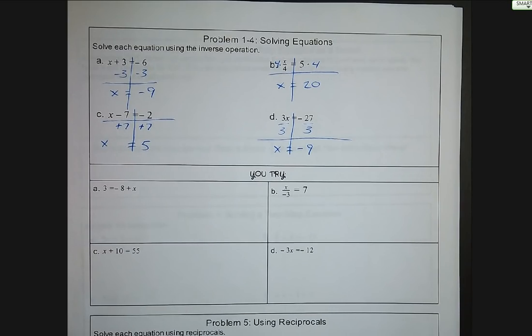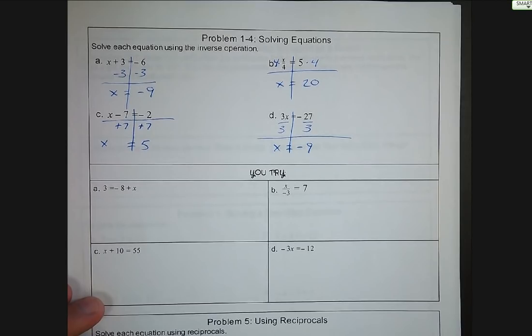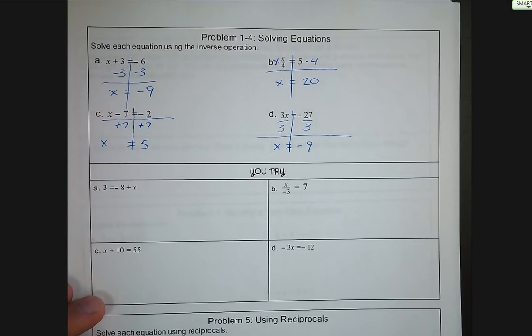All right. For letter A, we have 3 is equal to negative 8 plus x. Some of you may look at this and say, well, we're clearly adding 8 to this. But that is not the case. We're adding a negative 8. So the opposite of adding a negative 8 would be subtracting negative 8. And whenever we subtract a negative, it's adding.